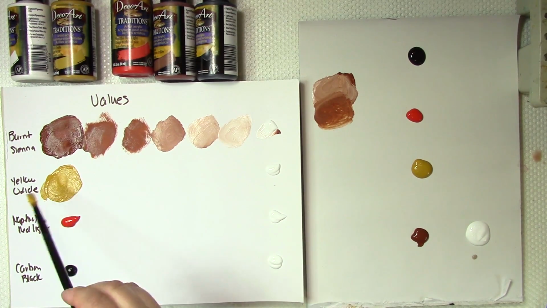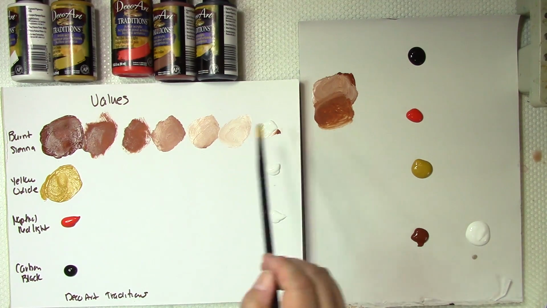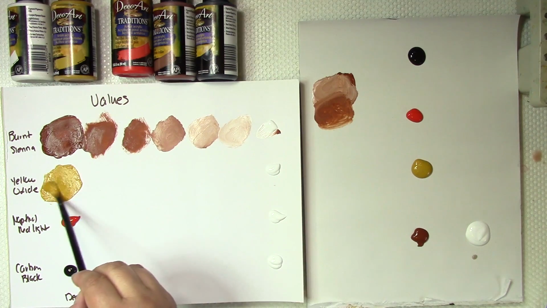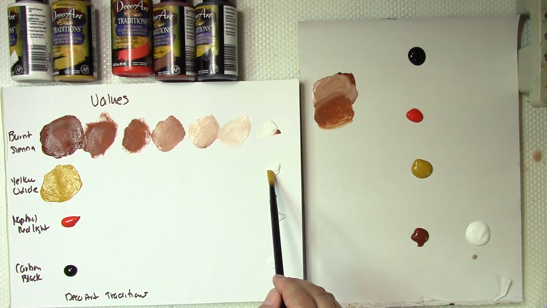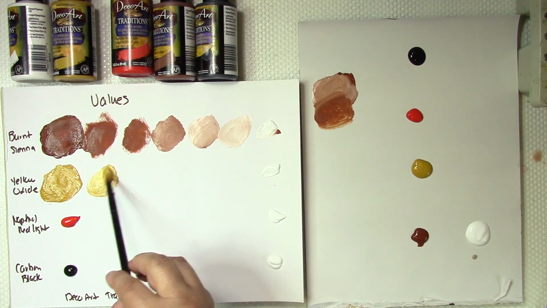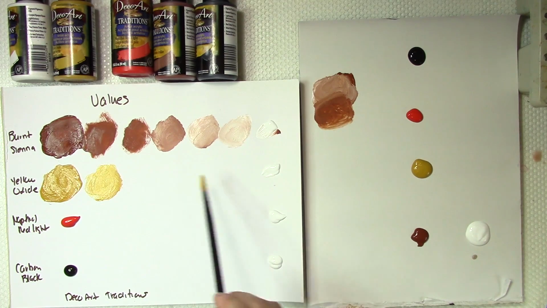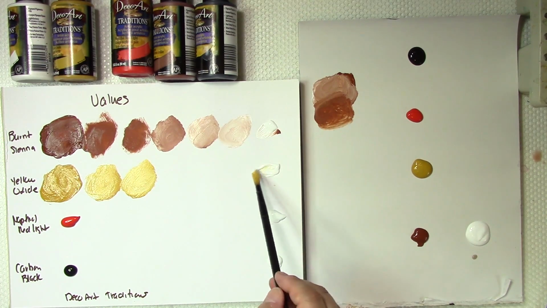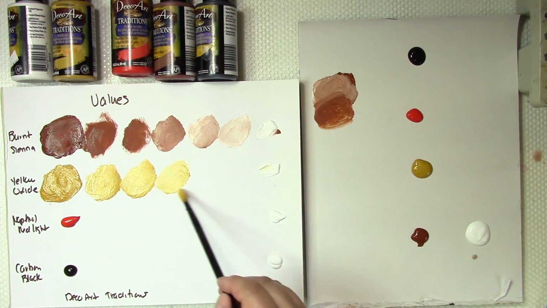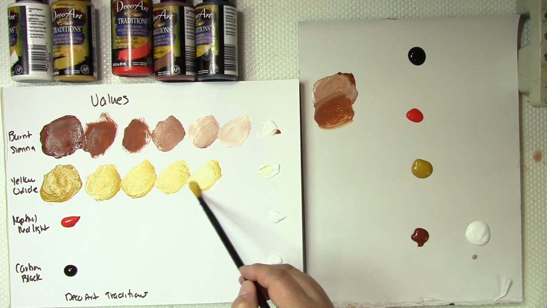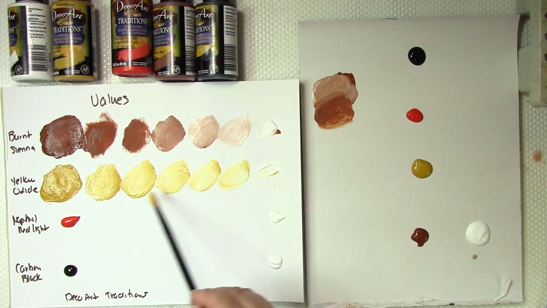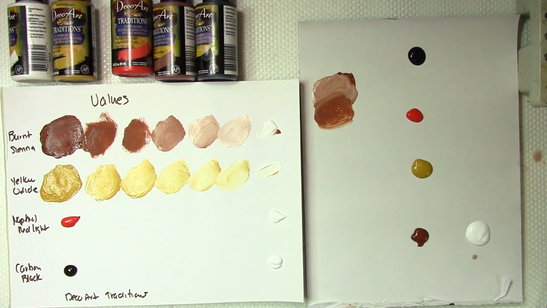Okay, so now I'm going to do it a different way. The way we did it before, we took burnt sienna on the palette and added white in the middle. Now I'm going to do it this way. Yellow oxide, take white, add it here. A bit more white, add it here. A bit more white, add it here. Try to add the same amount of white each time. Add it here, and then more white, and add it here. This is the easiest when you don't use something that's super duper intense.